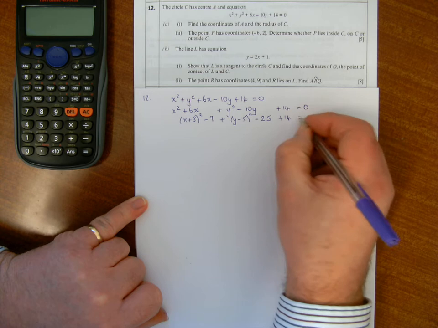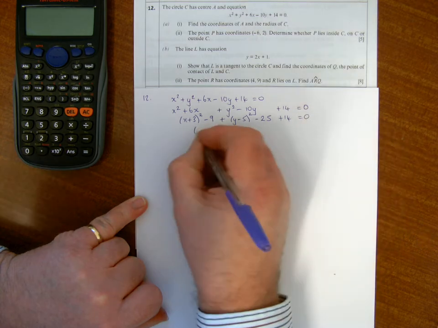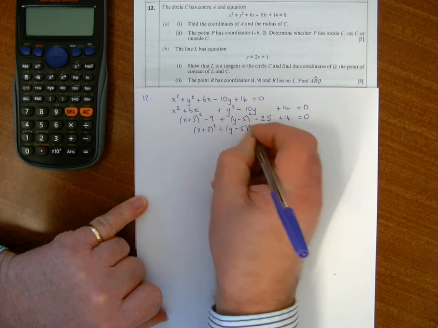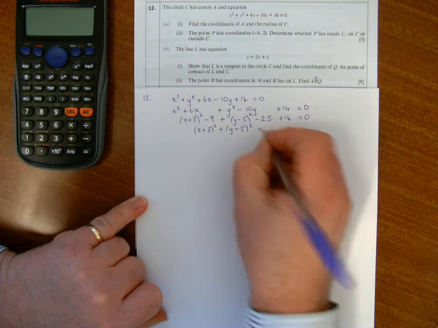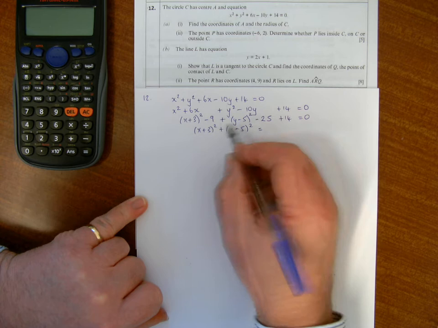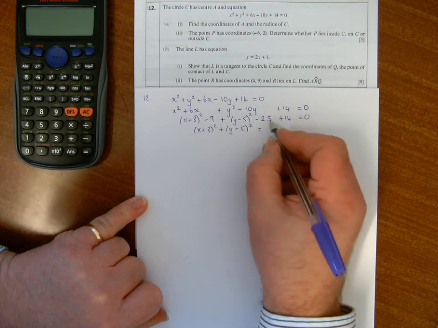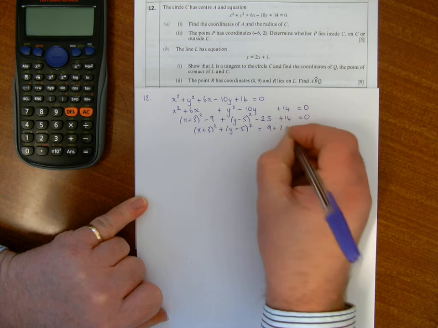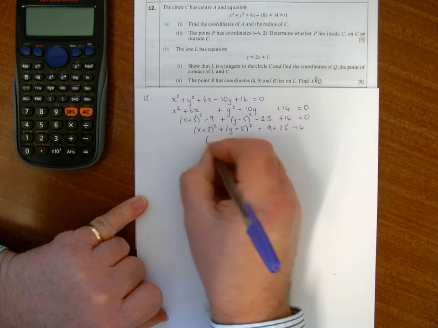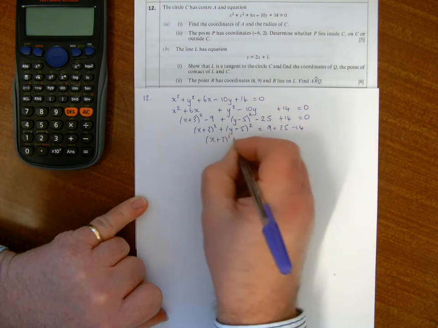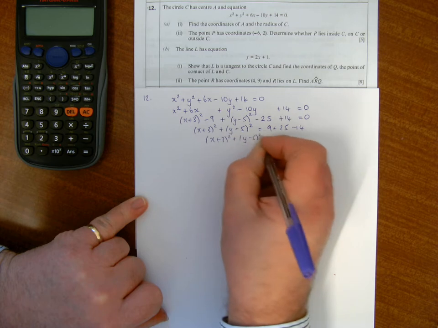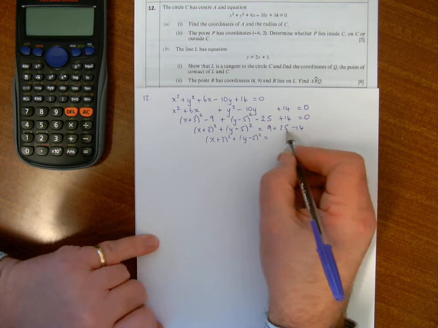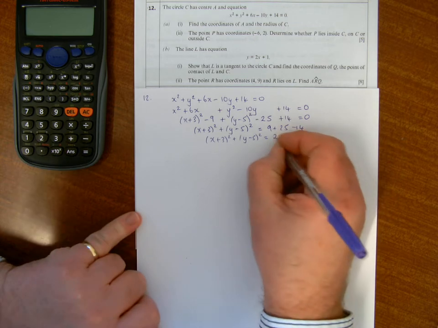Plus 14 equals 0, and then getting it in the format of the standard equation for the circle, take these over, so minus 9 minus 25 goes over to 9 plus 25, take away the 14, that's 34, take away 14 is 20.